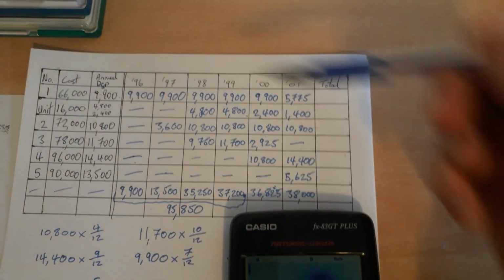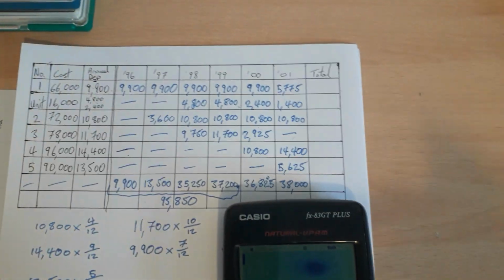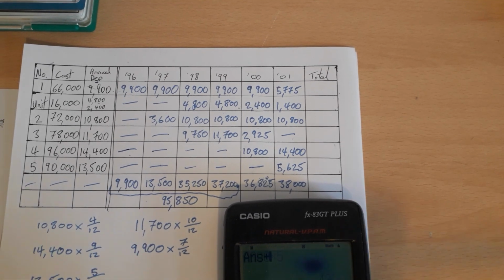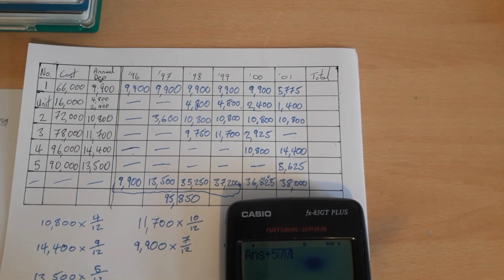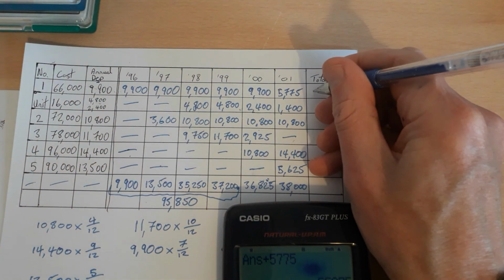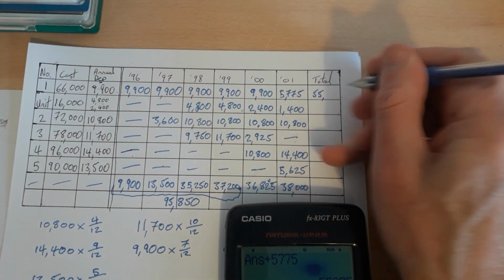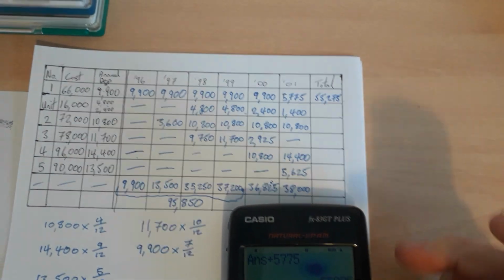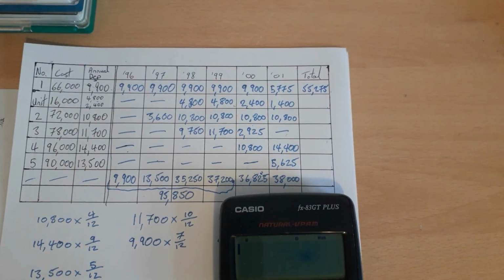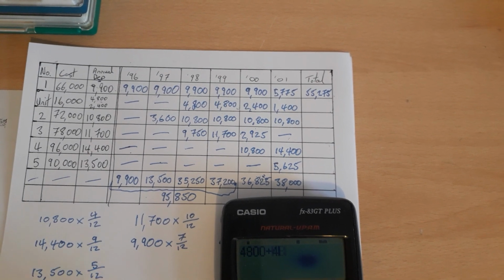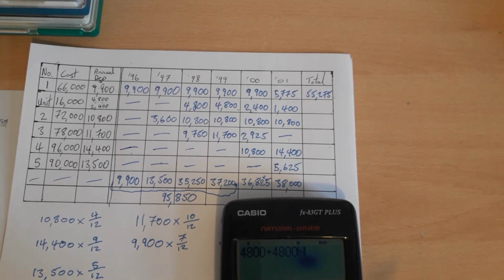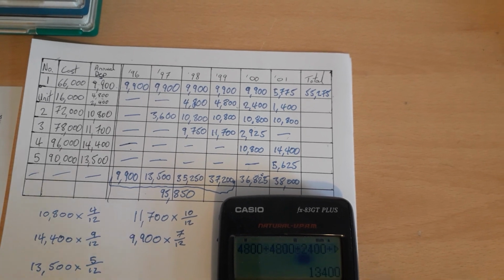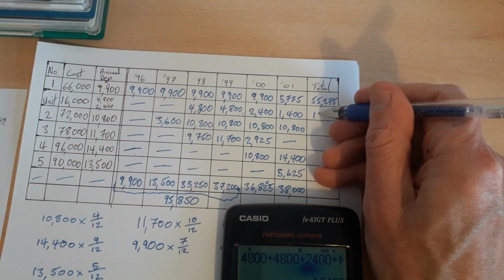So if we do that for vehicle number 1 first, there's 1, 2, 3, 4, 5 9,900s, and just multiply that by 5 plus the 5,775. That gives me 55,275. And then adding this across, there's 4,800, 4,800, oops, 2,400 plus 1,400, 13,400.